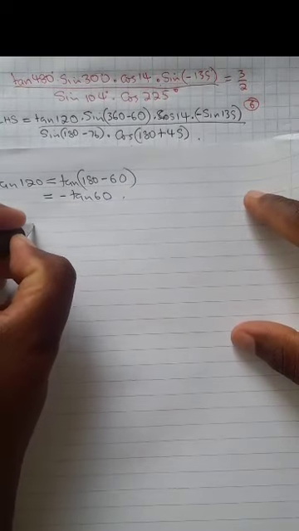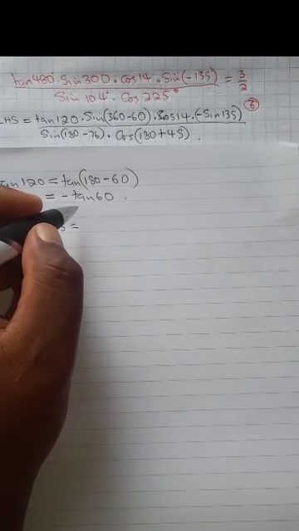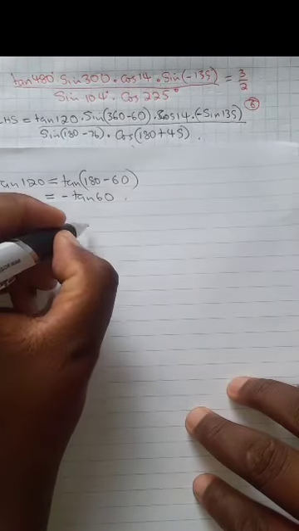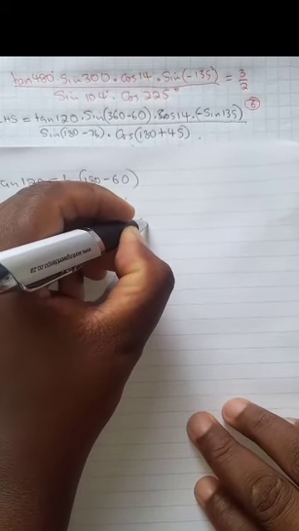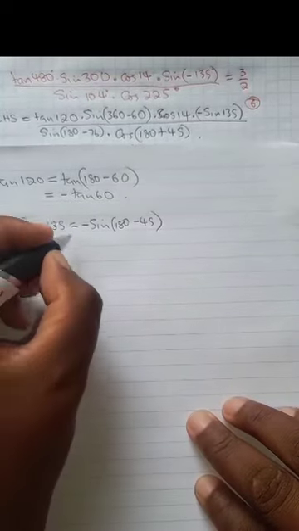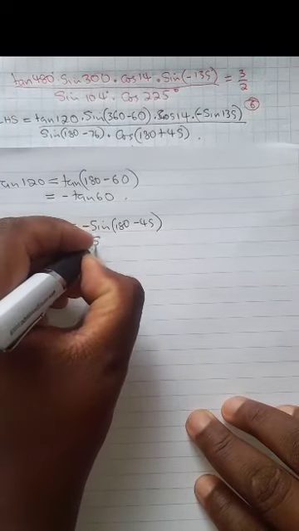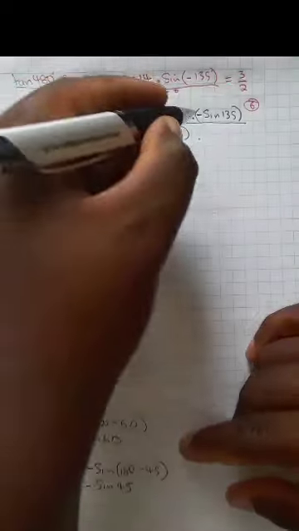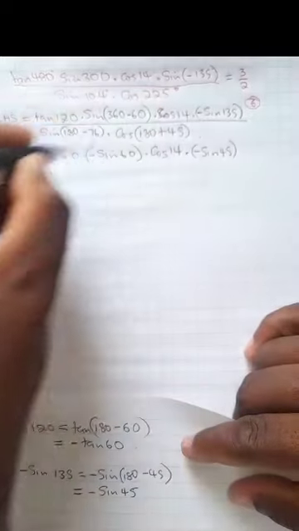135 negative sine 135 is the same as negative sine 180 minus 45. This is the second quadrant, so we don't have a negative that comes out of this, so this one remains. It becomes negative sine 45. So this is multiplied by a negative sine 45.